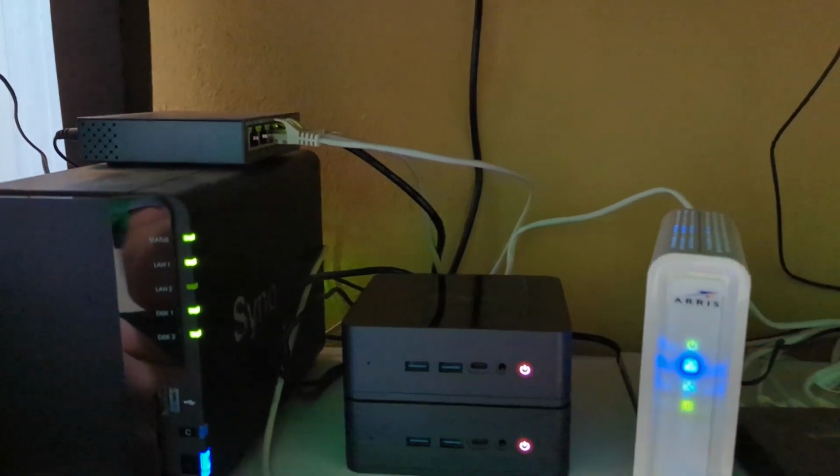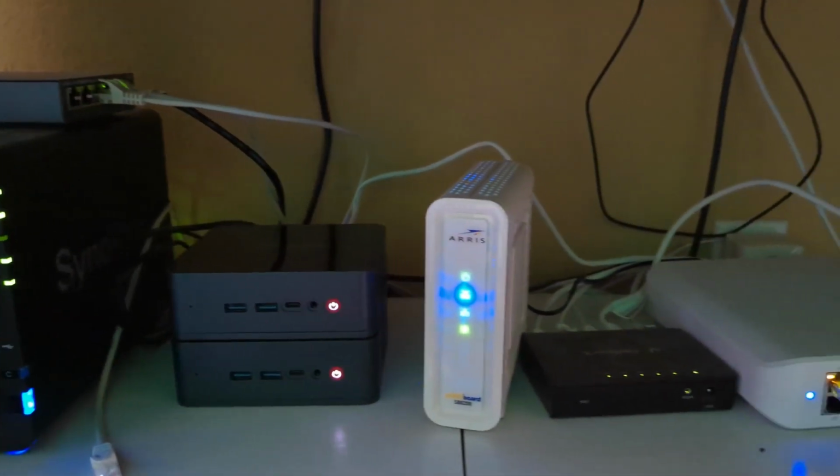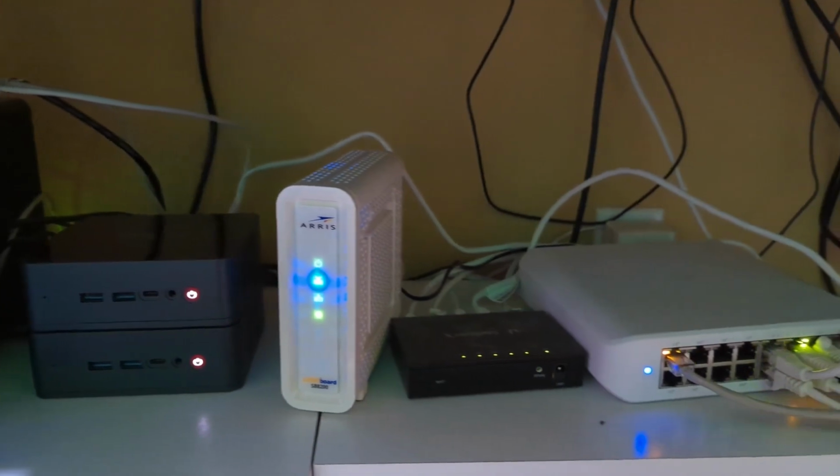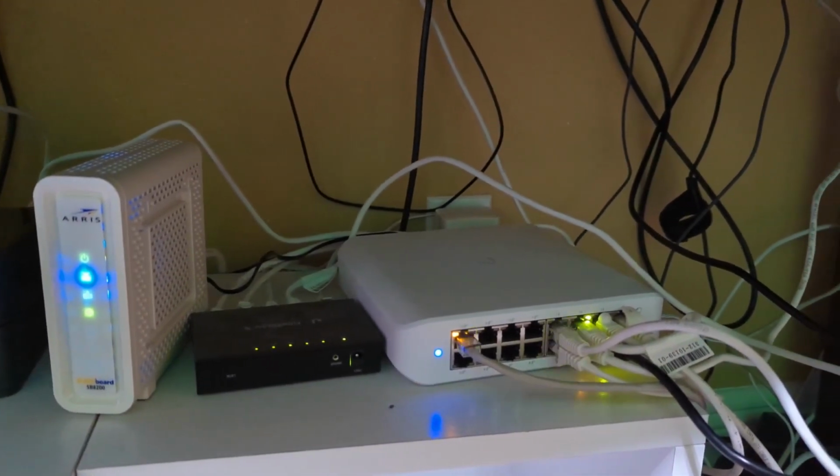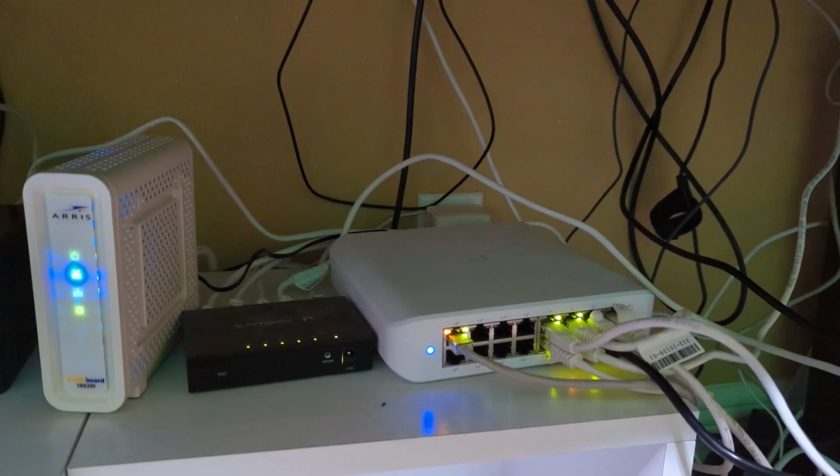So where do I house all this equipment? I don't have a dedicated closet or a server rack. It just sits underneath my desk. I have an unmanaged switch that is not currently being used, my NAS, 2 mini PCs that run my Proxmox cluster, cable modem, my EdgeRouter, and my 16 port switch. And no cable management, as you can see.